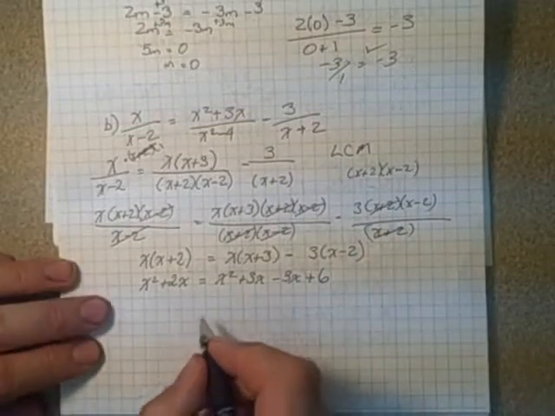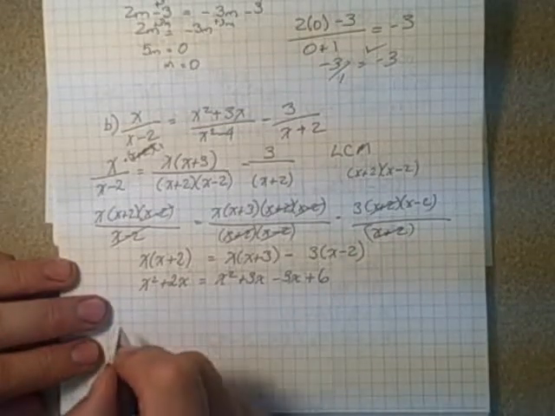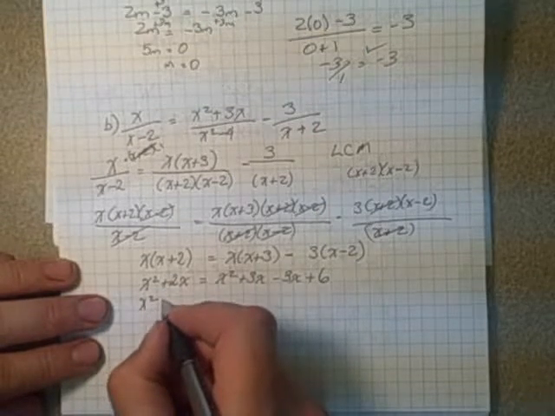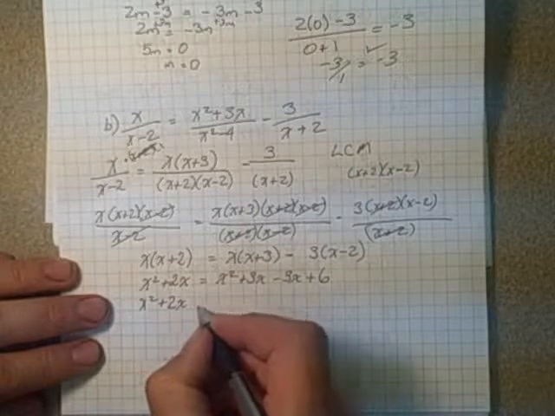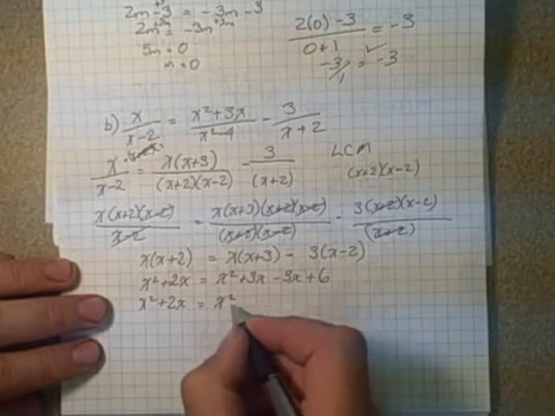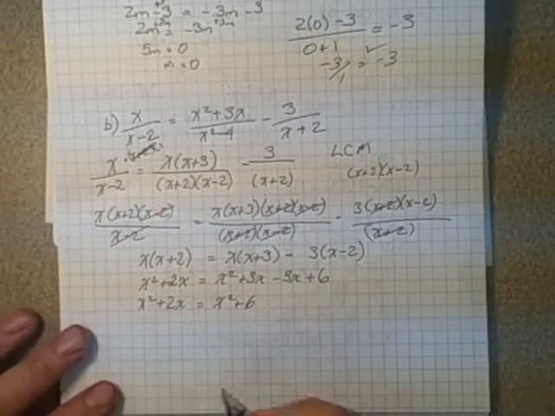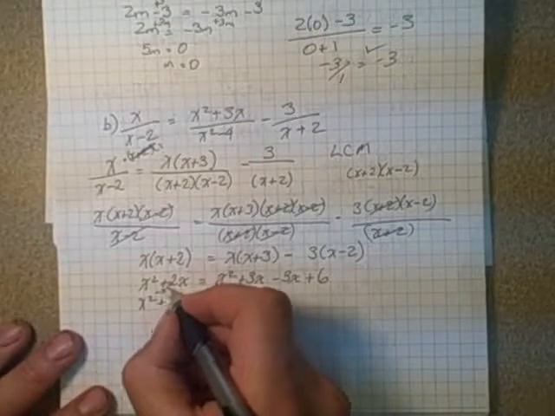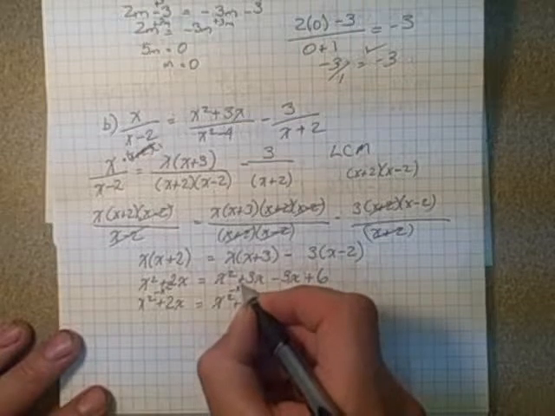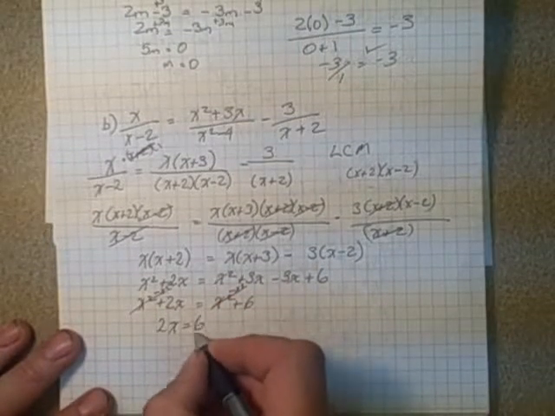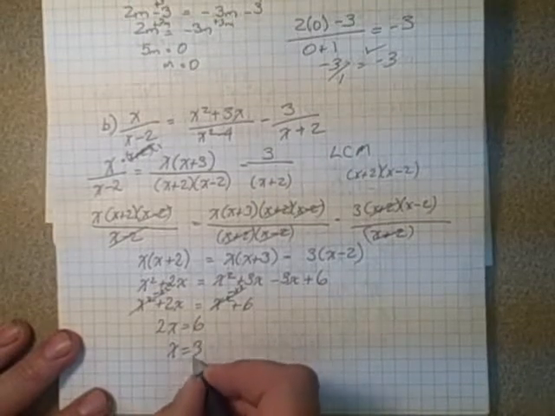So do some simplifying here. X squared plus 2x equals x squared plus 6. So we can subtract x squared from both sides to get 2x is equal to 6. So x is equal to 3 in this case.